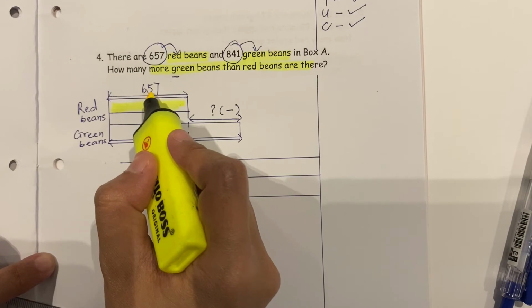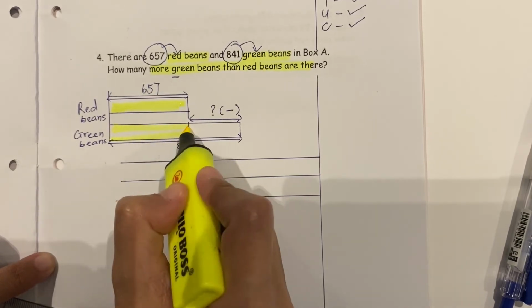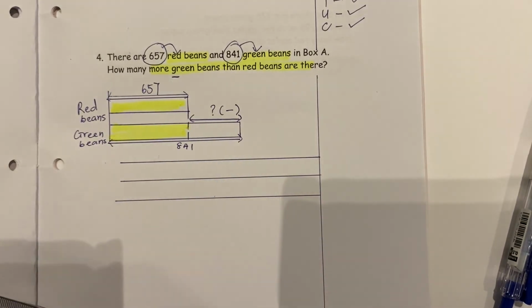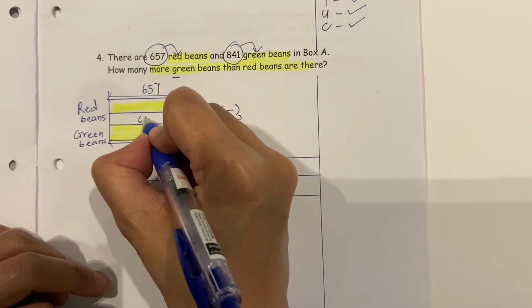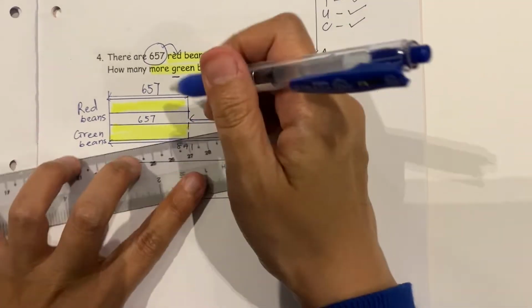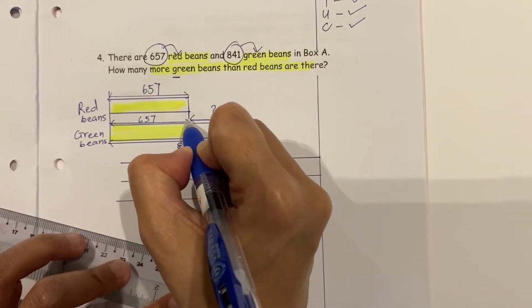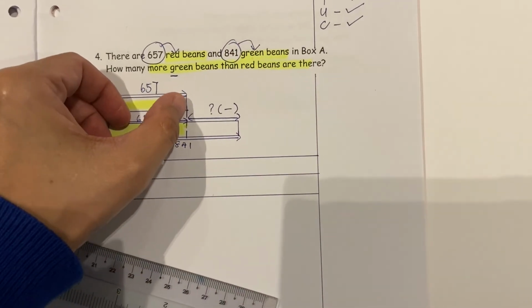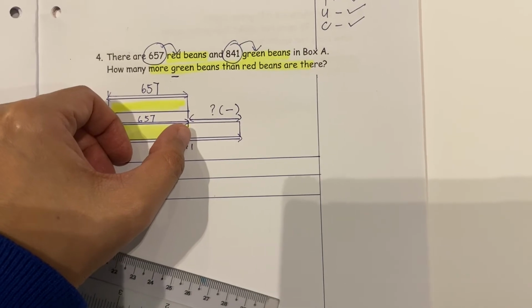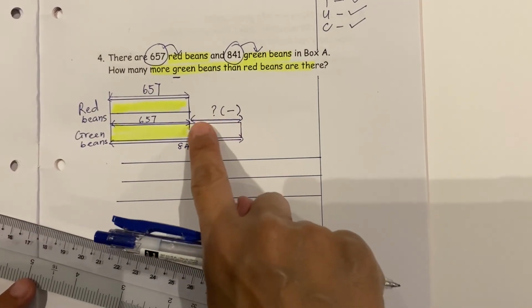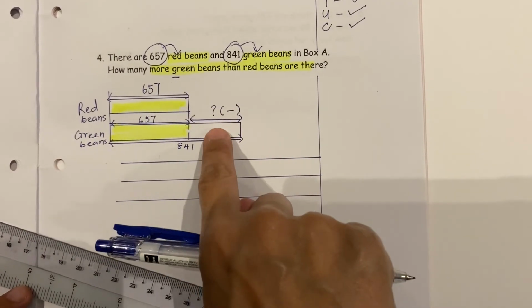So if this is 657, this part here will also be 657 from here to here. Can you see that? But what is this? This is the extra that we want to find out.